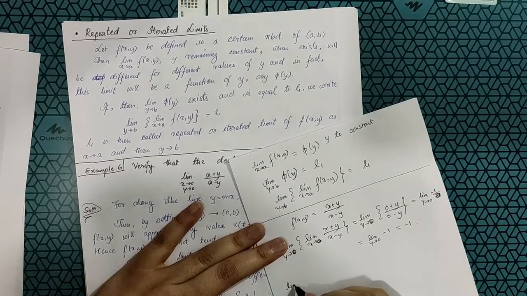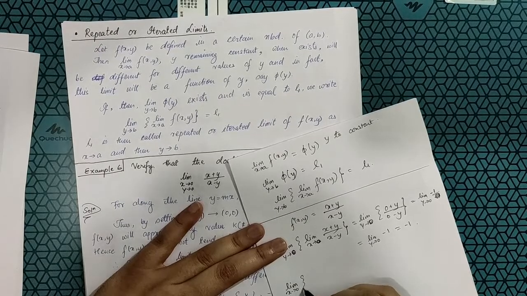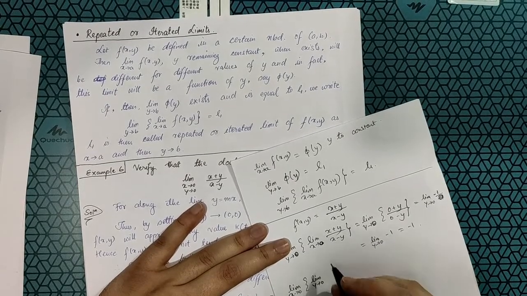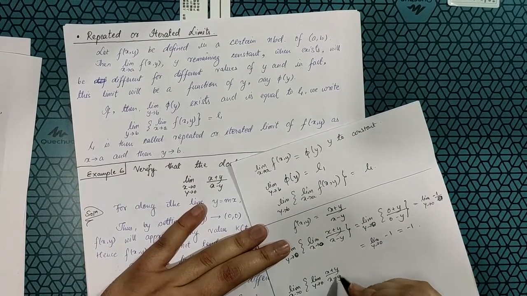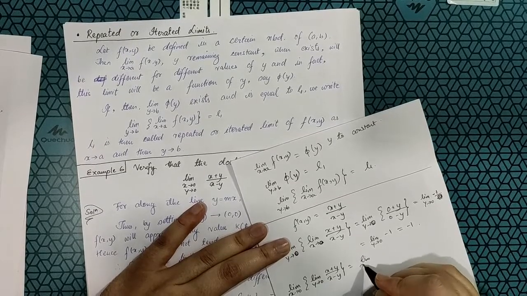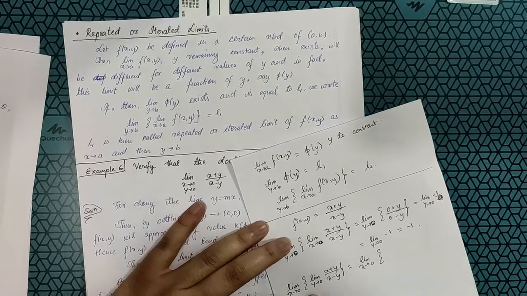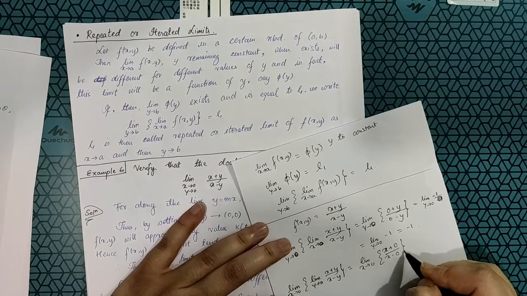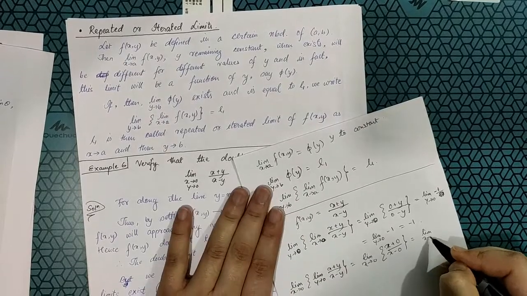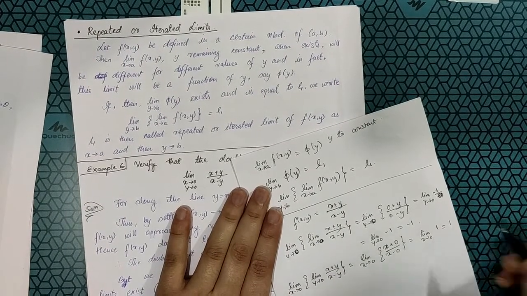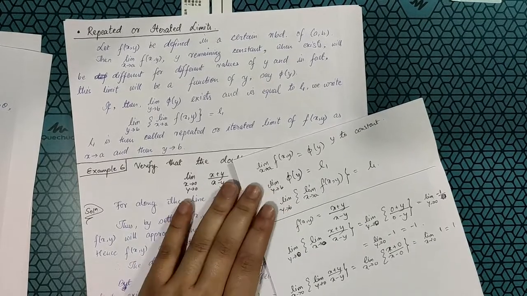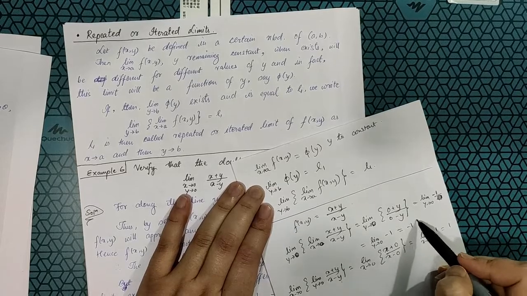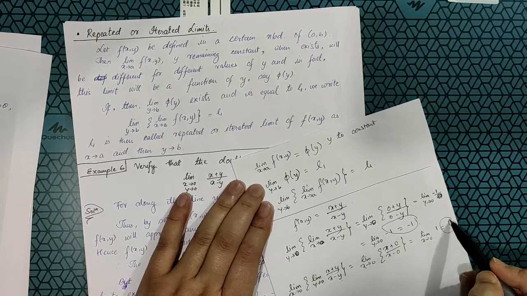Similarly, we can go for the other part. Limit x tends to 0, limit y tends to 0, of (x plus y) by (x minus y) is equal to limit x tends to 0, and again we put the values and we get (x plus 0) by (x minus 0), which is x by x, which is 1, and hence the limit is 1. So what we see is both the repeated limits exist in this case, but they are different. One is minus 1 and the other is 1.